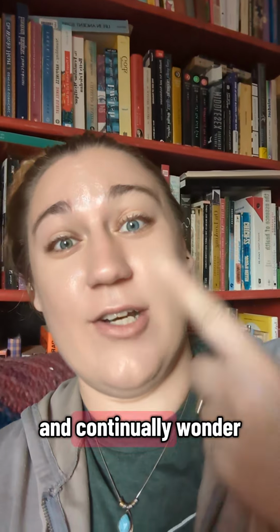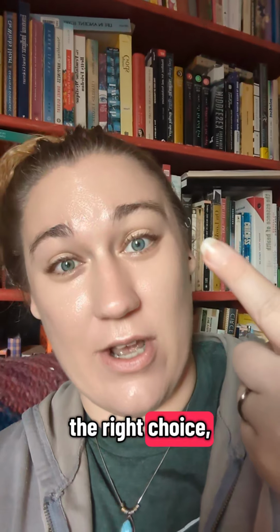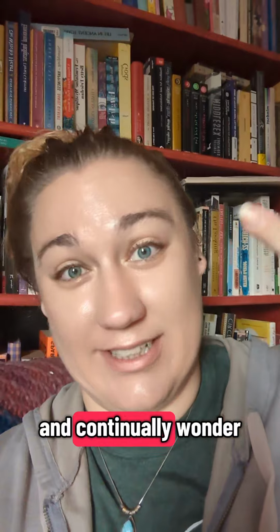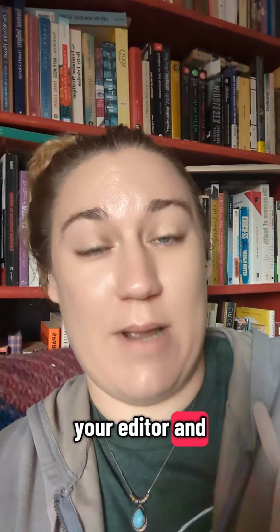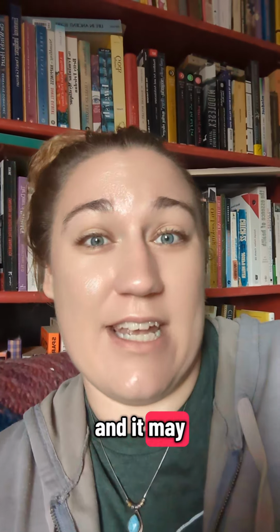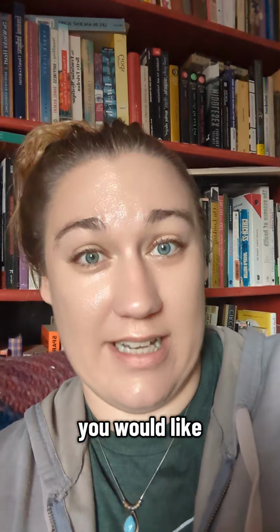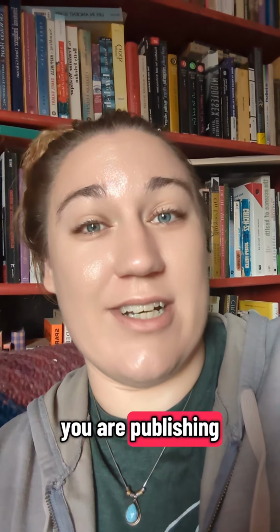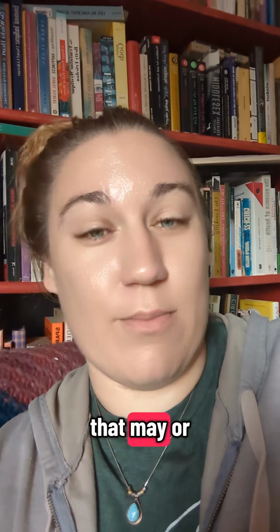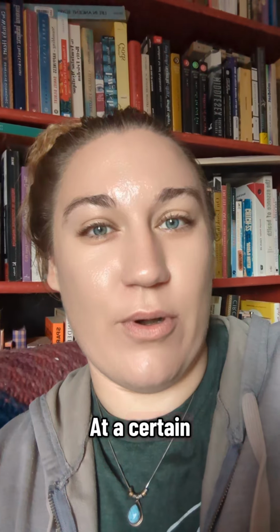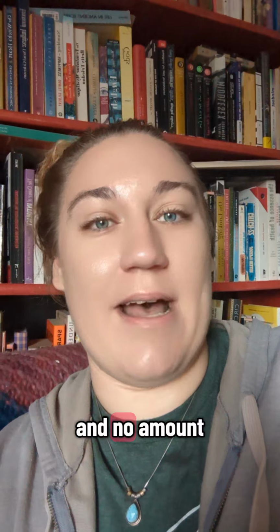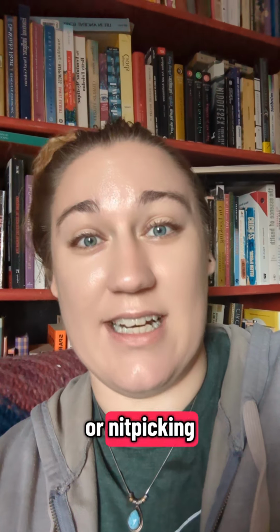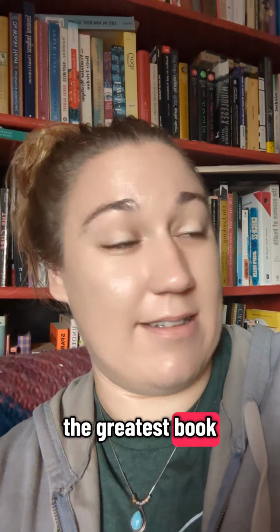Leave it in and continually wonder if it was the right choice, or change it and continually wonder if it's the right choice. If you leave it in, you at least know that your editor and beta readers read it, approved it, and reviewed it, and it may just not be as perfect as you would like it to be. If you change it, you are publishing an unvetted excerpt that may or may not be better than the original. At a certain point, you will just have to let your manuscript go. It will be what it will be, and no amount of fine-tuning or nitpicking is going to turn it into the greatest book that has ever been written.